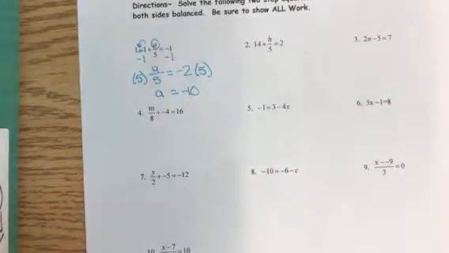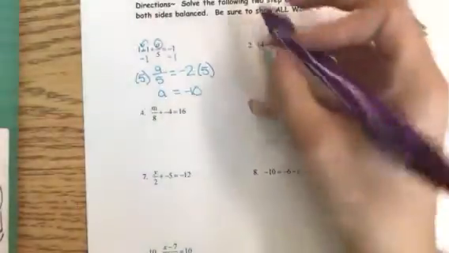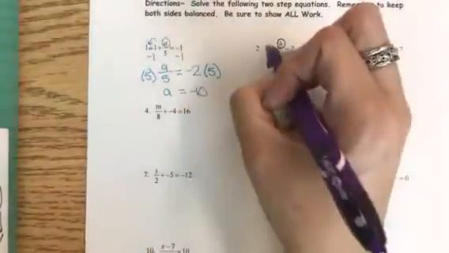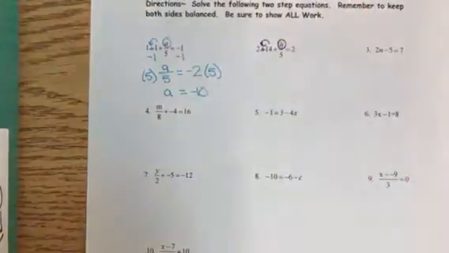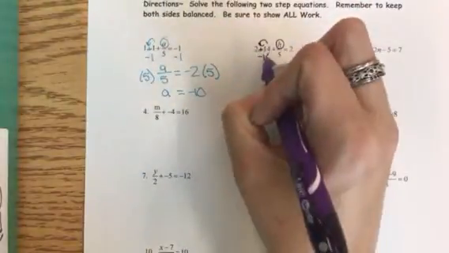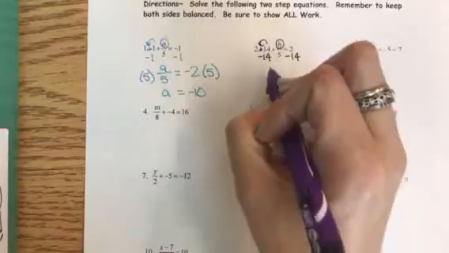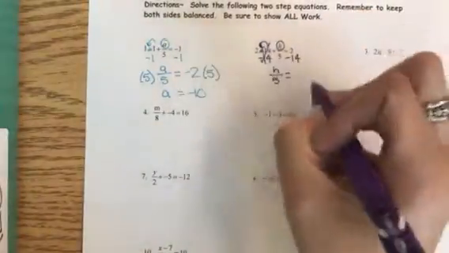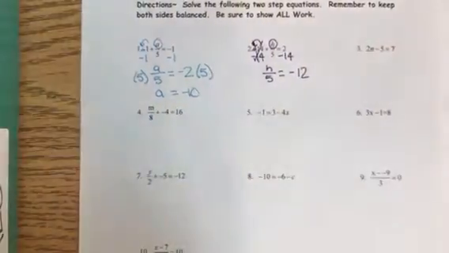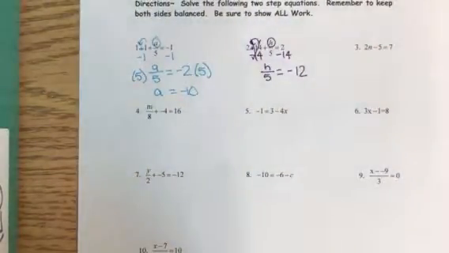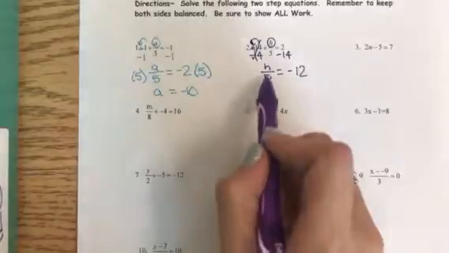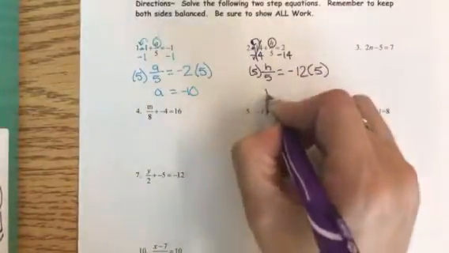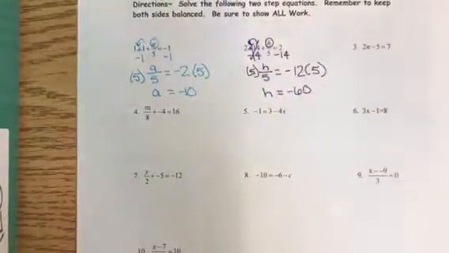Okay, number 2, we have a similar thing happening, right? Our h is here. The 14 is attached with addition and subtraction, so we're going to look in front of that. That's a positive 14. So we'll have h over 5 equals negative 12. We'll undo our division with multiplication. So we'll get h equals negative 60.